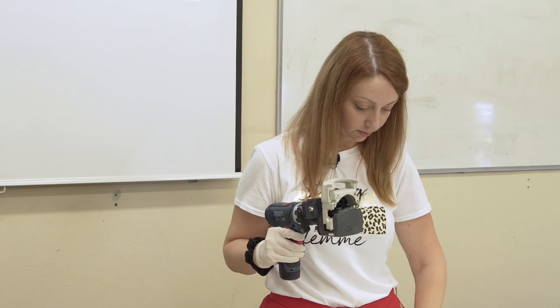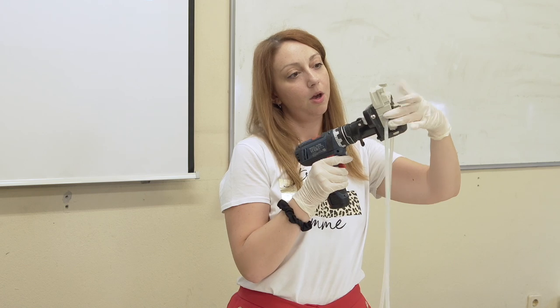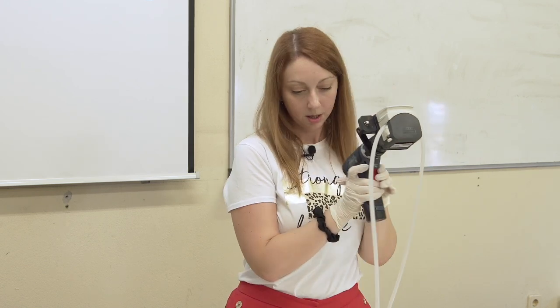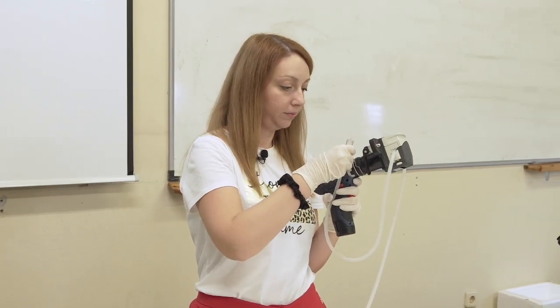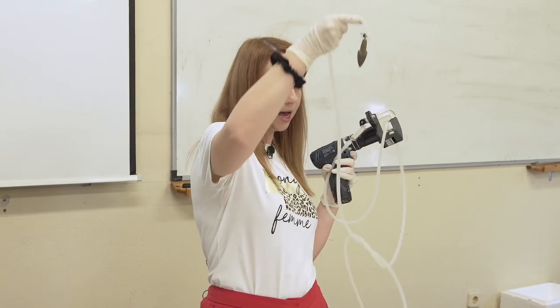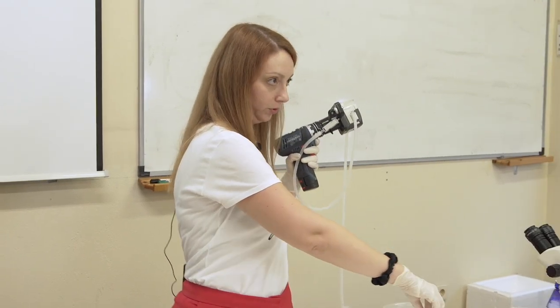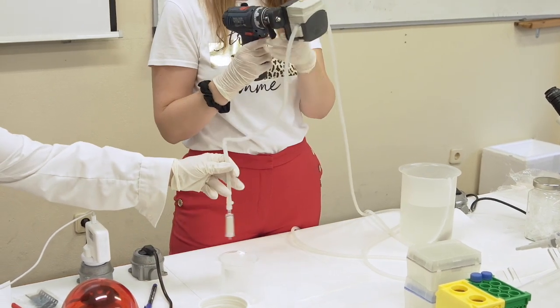So, when we want to use it, we just open this one. We put the hose, and on one end, we adapt the filter. There are different types of filter. And we put the other side into the water. And we start, press the on-off button.